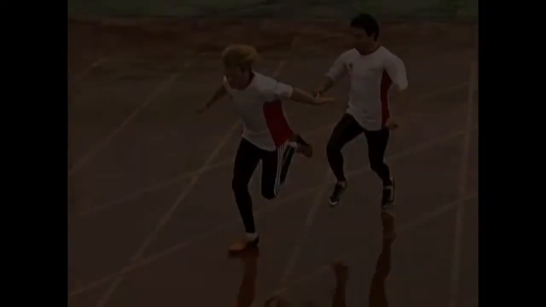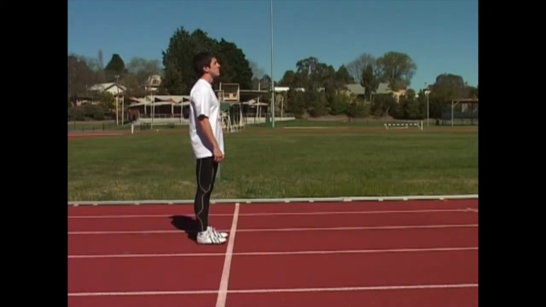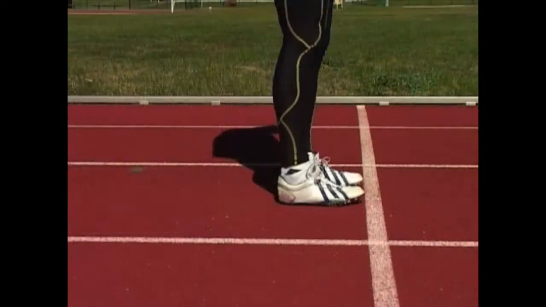At the on your mark command, the athlete walks up to the starting line and places the front or supporting leg behind it, with the rear foot approximately 2 foot lengths behind the line.